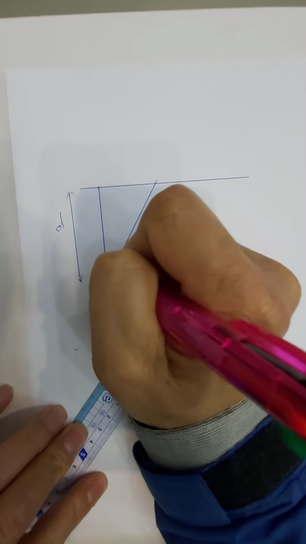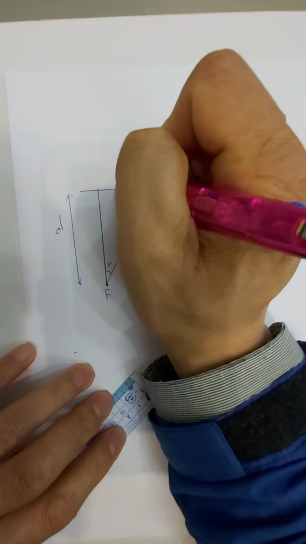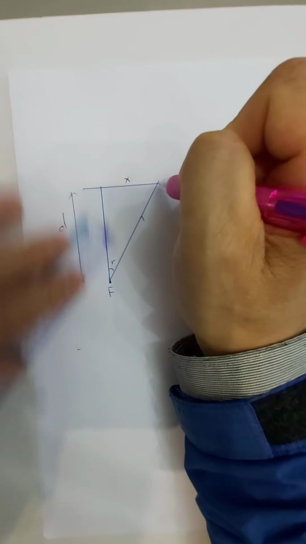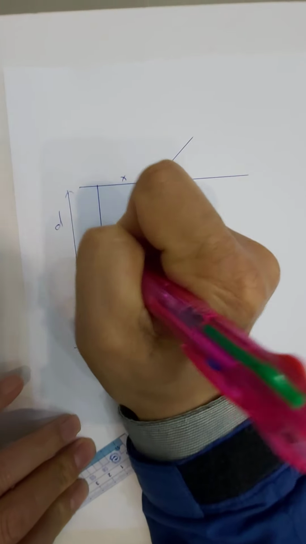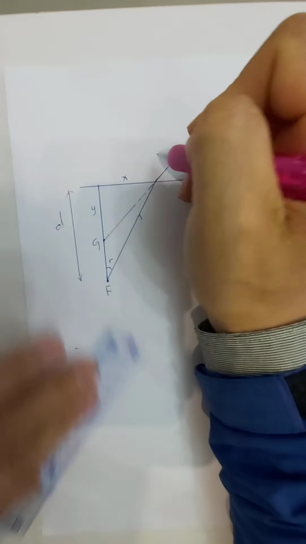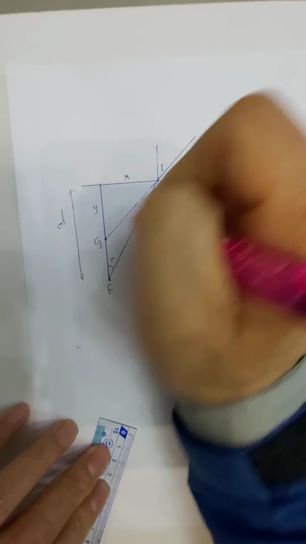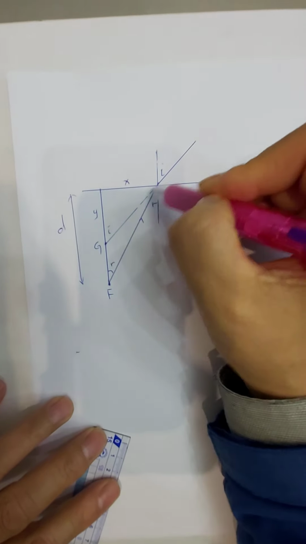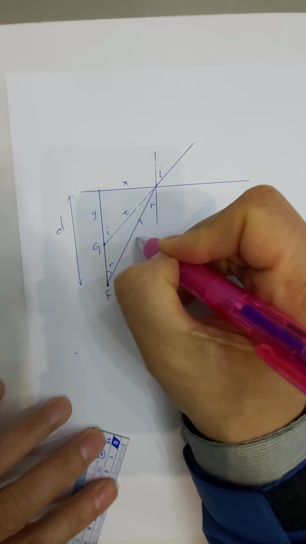This is the angle R. If the ray hits the water surface at a point X from here, and then bends away from the normal, it cuts the vertical through F at the point G. We get this point Y, and this is the angle I, and this is the angle R. We call this hypotenuse T, and this hypotenuse S.